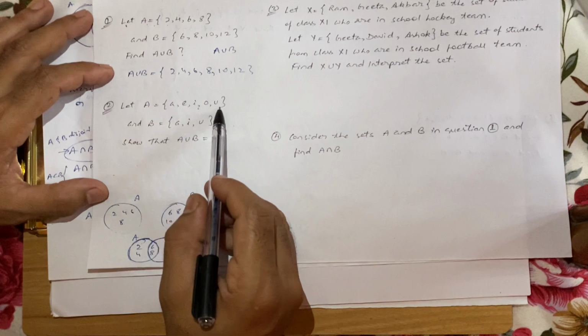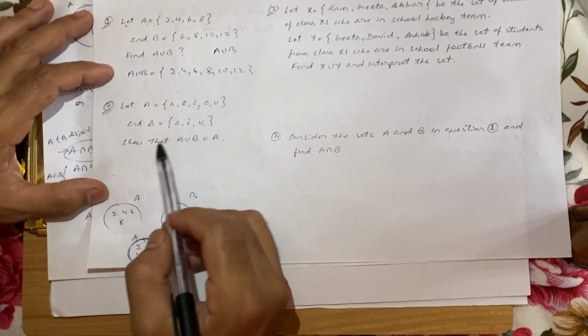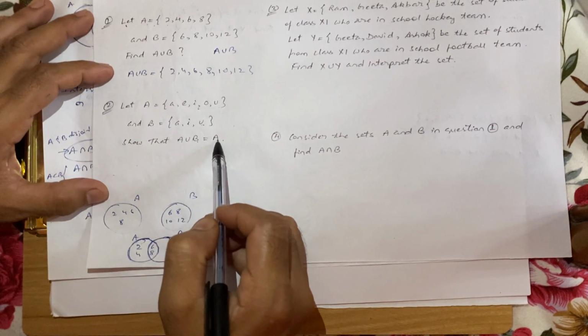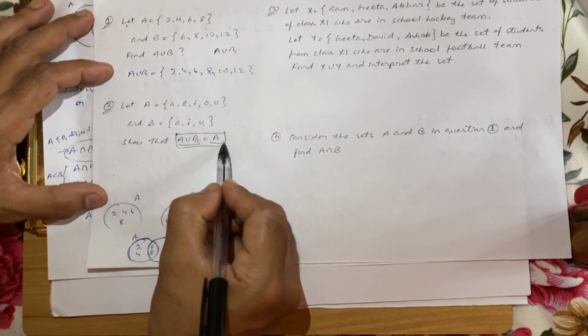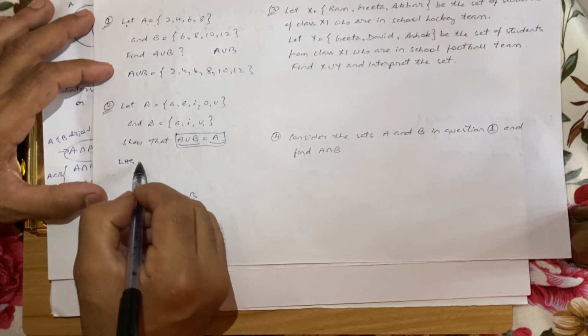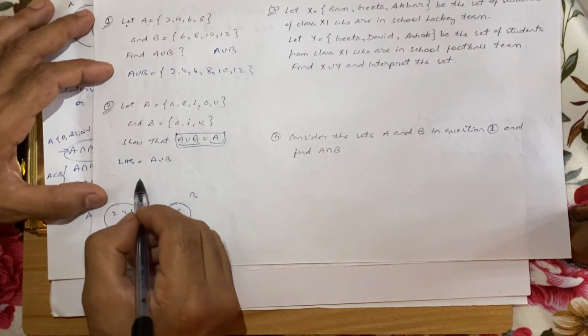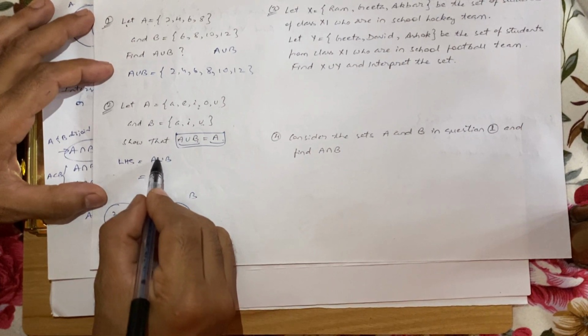Now let's look at question number 2. Here A is {A, E, I, O, U}, and B is {A, I, U}. It says show that A union B is equal to A. So this is what we need to show. This is the left hand side and this is the right hand side. If I take the left hand side, this is A union B. So let's try to do A union B.